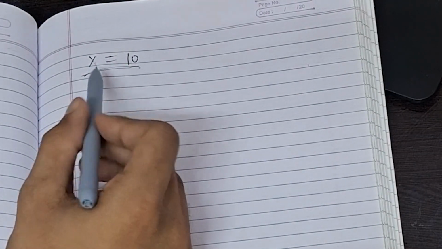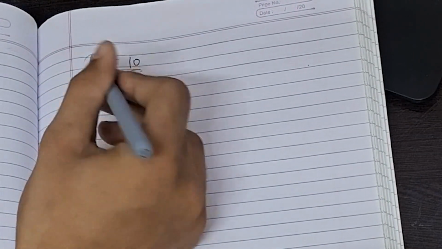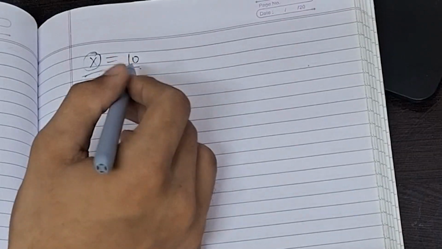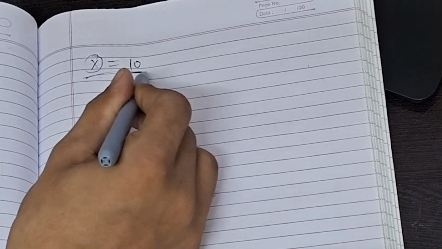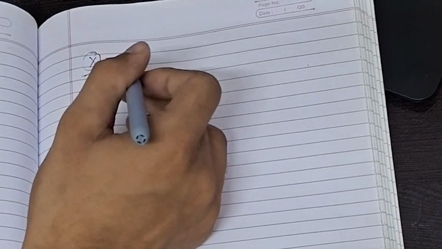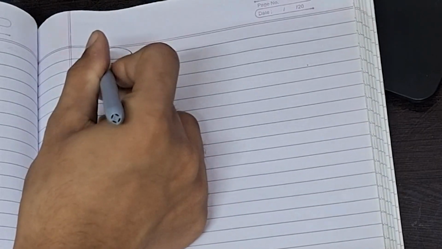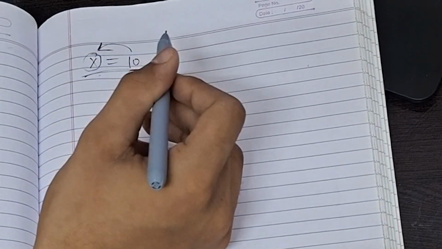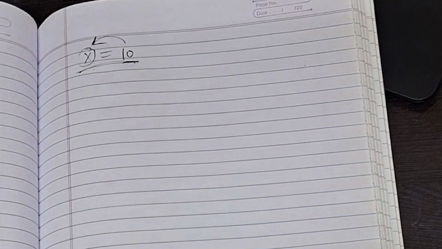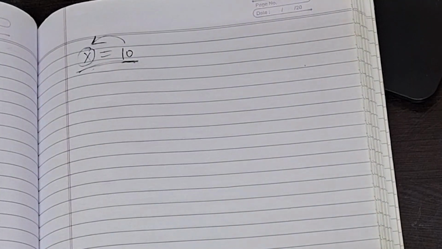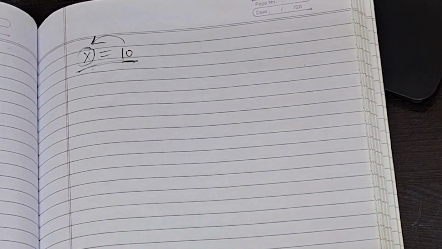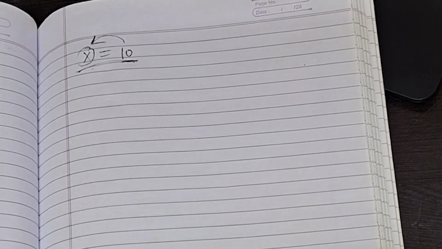What does this mean? We have one variable that is called X, and it is storing the value 10. This simply means the right hand side value goes into the left hand side variable. This is another definition of that. So here it is used for assigning values. So basic assignment, x equal to 10.